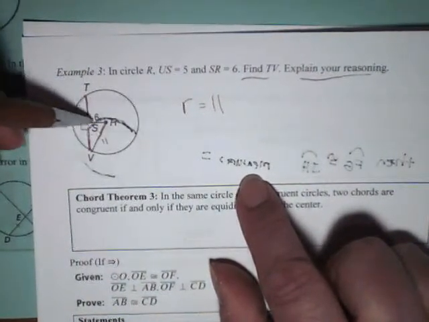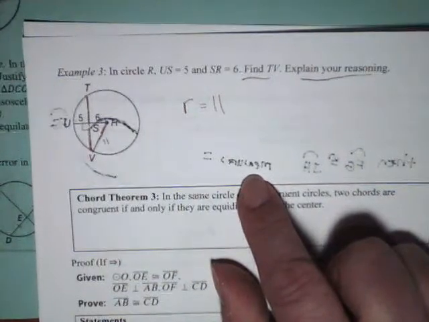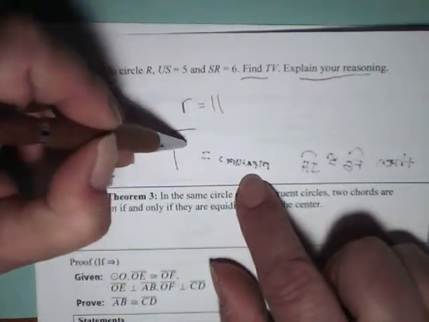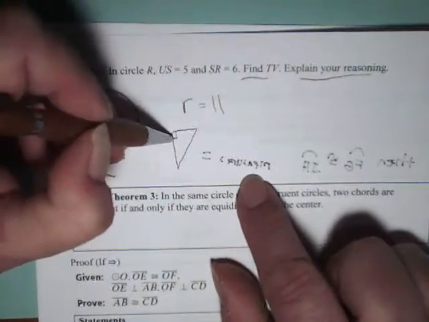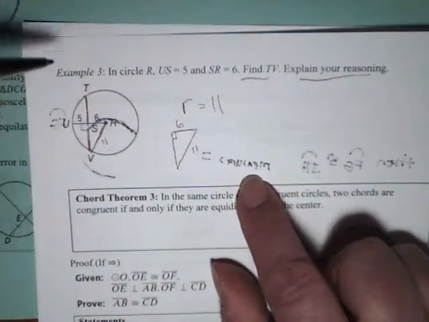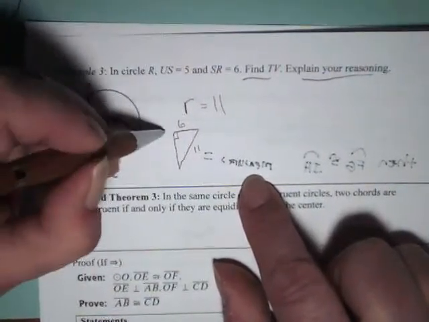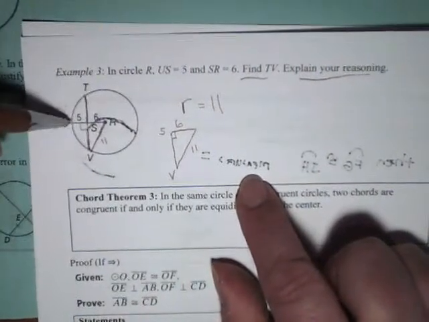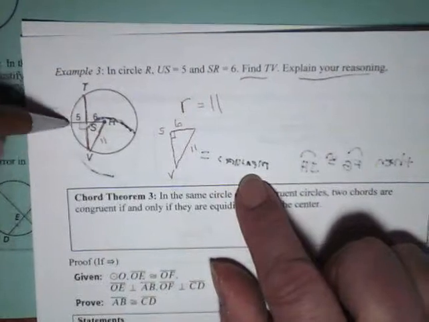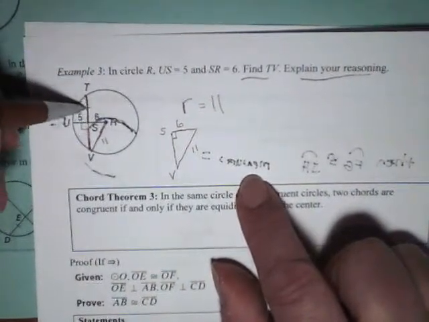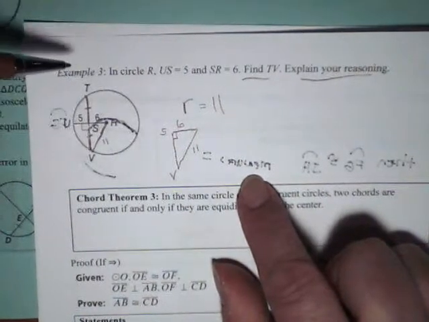And if you can see it, we have a right triangle right there. I'm recreating it here. Right triangle, we have 11 and we have 6. And this is SV. We know from the fact that this radius is bisecting a chord that this piece is going to be congruent to that piece.